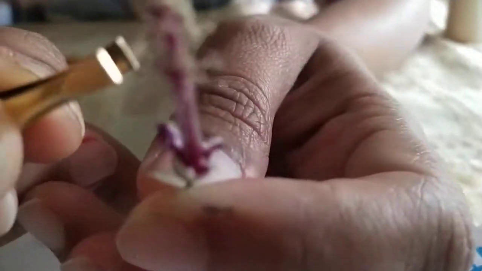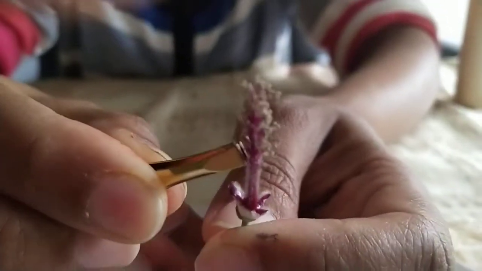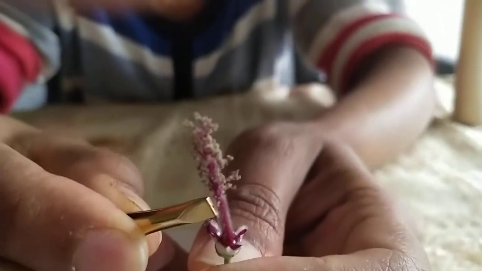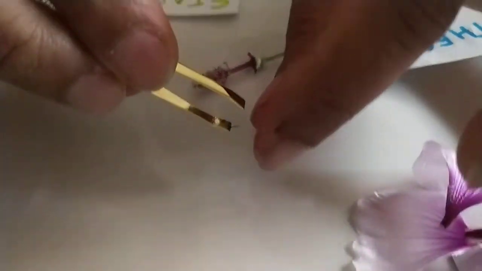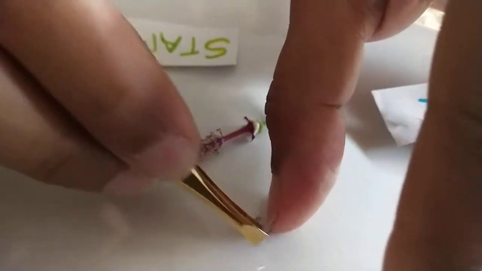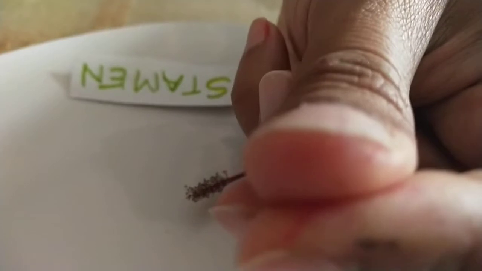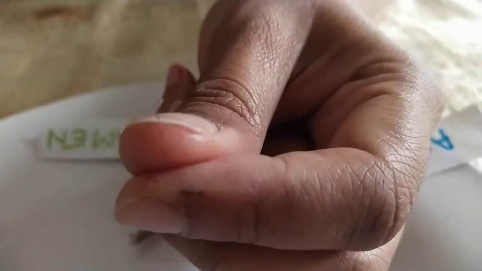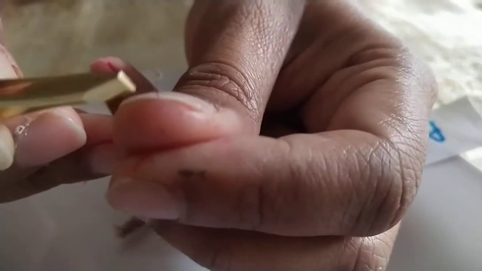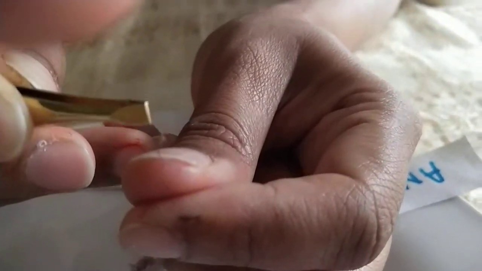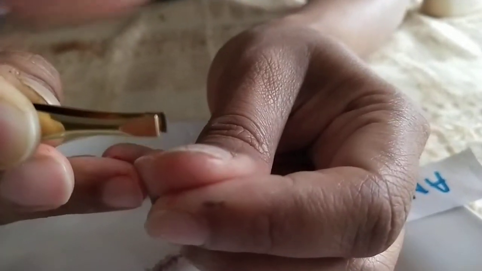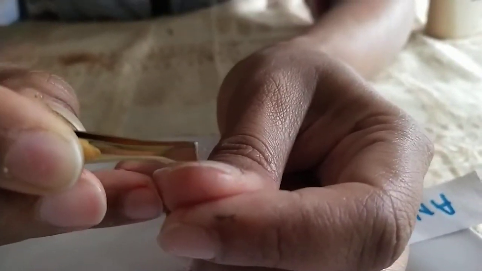Let's go. Can you see, focus, it's not focusing. I hope you can see that small stick there. That's called the filament. Yeah, can you see? There. The small stick over there is called the filament, and the thing on top of the stick is called the anther. Together, they're called the stamen, which is the male part of the flower.